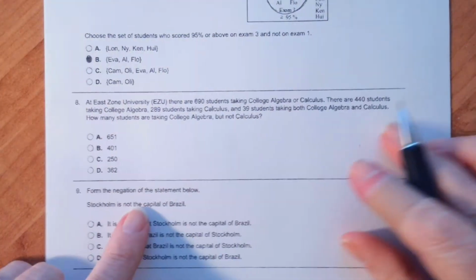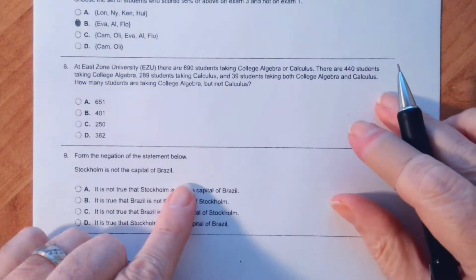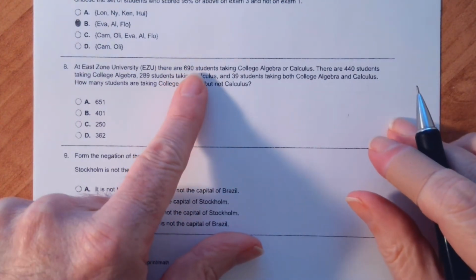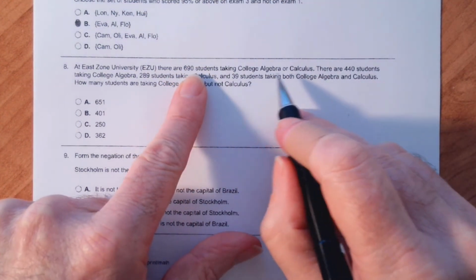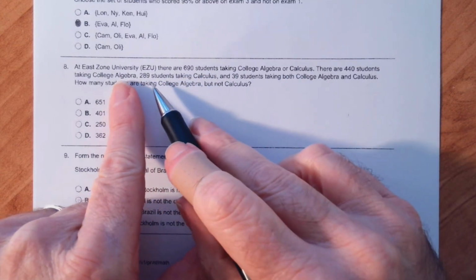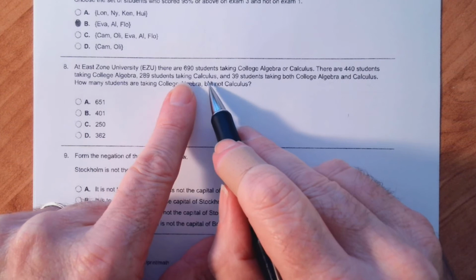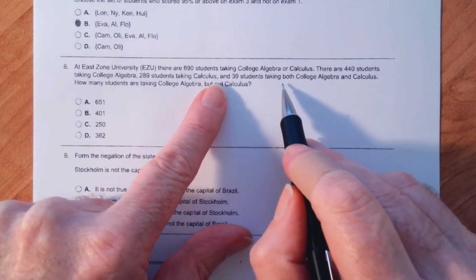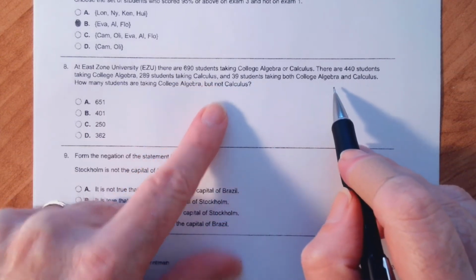Number 8, it says at East Zone University, there are 690 students taking college algebra or calculus. 440 students take college algebra, 289 calculus, and 39 take both college algebra and calculus.